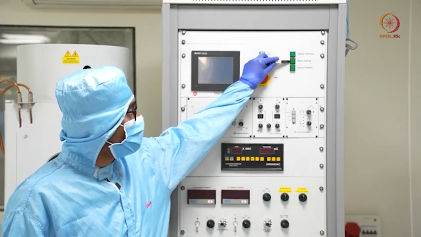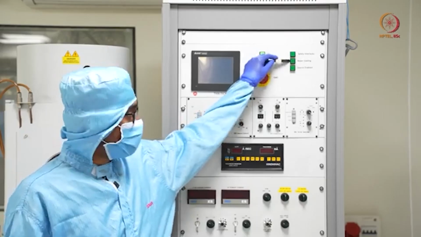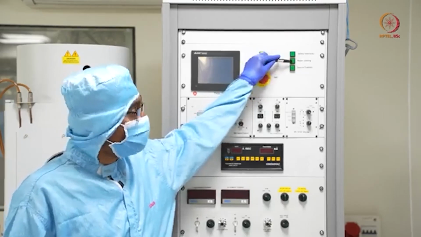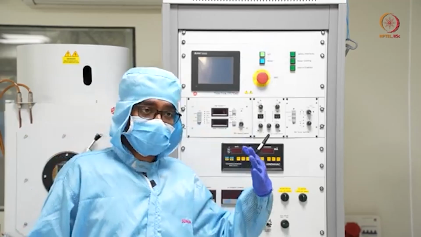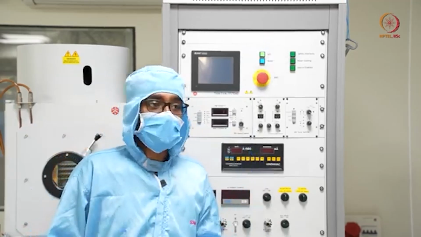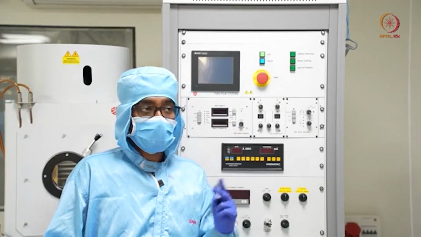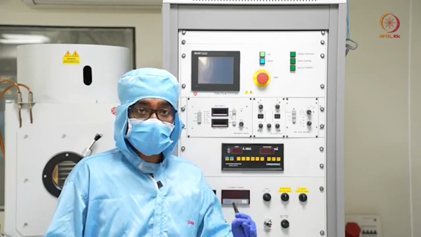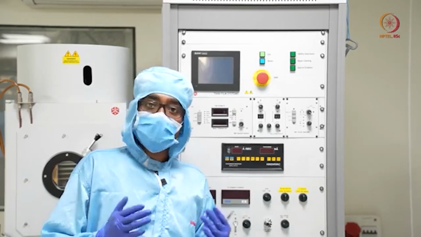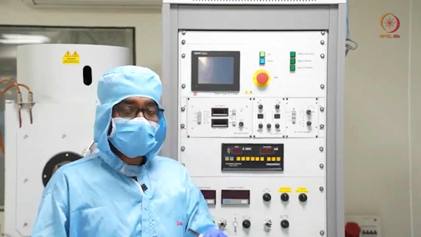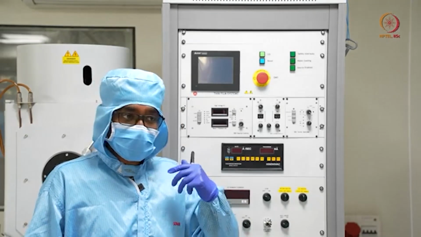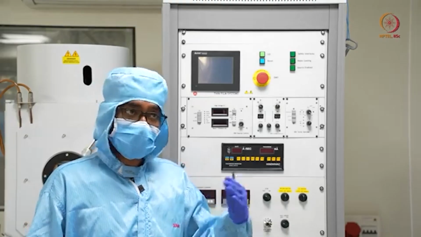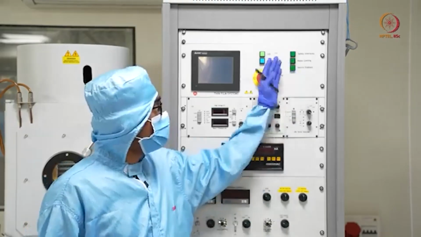If it glows, that means we are good to go. If it doesn't glow, then you have to go back and check whether the chiller unit is on or not, whether the amount of water in the chiller unit is enough or not, and third, whether it is creating that pressure or not. These 3 things you have to check if this doesn't glow.